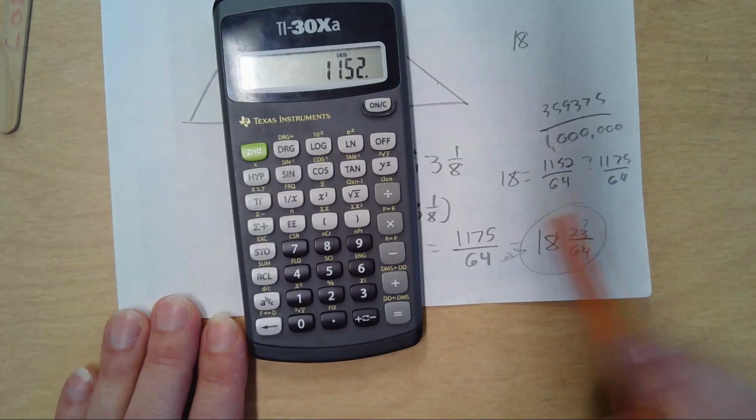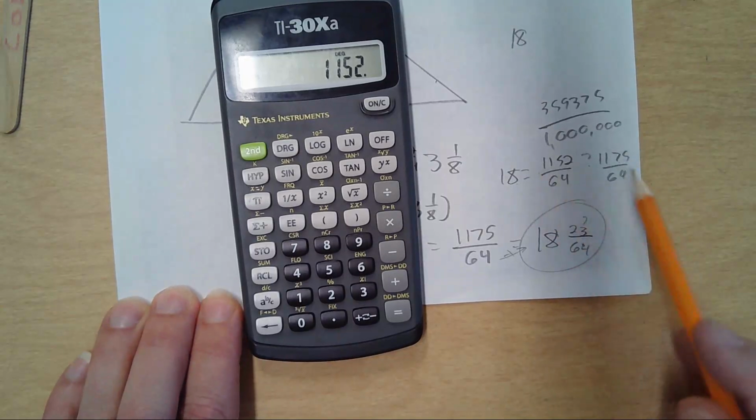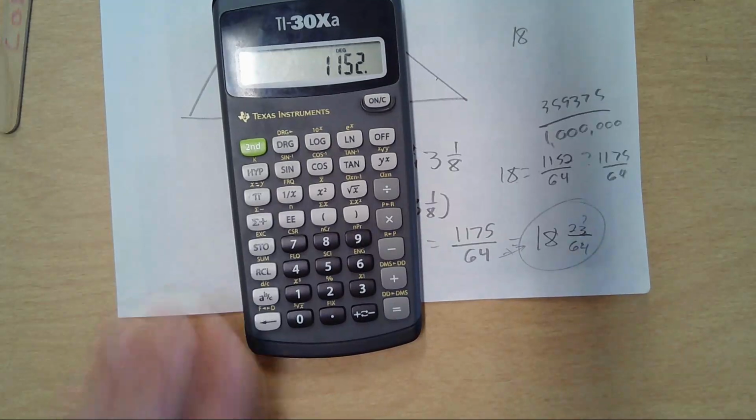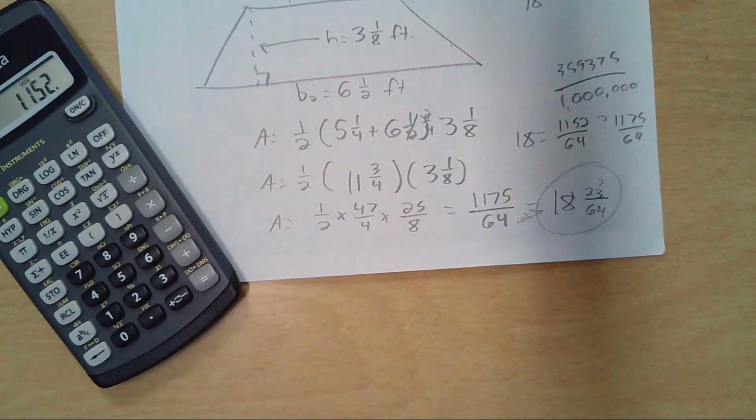1152 over 64 does equal 18. But I got 1,175 over 64. So what's the difference? Subtract the two, whatever you have left. That's your fraction right there. Does that make sense how I went about doing that? You guys seem to understand the process fine, but doing it with your fraction work there.